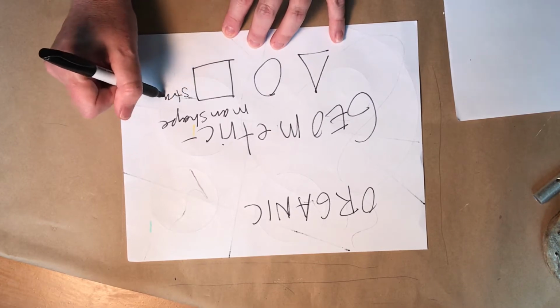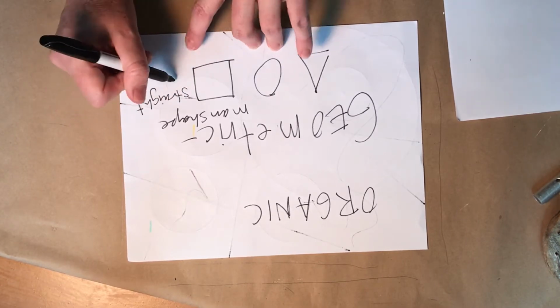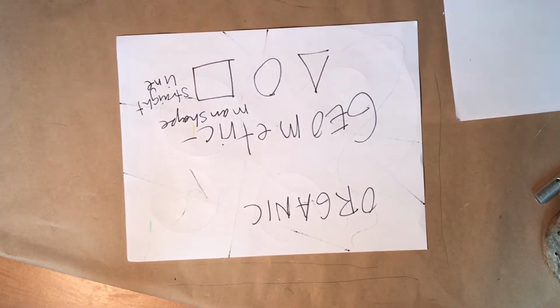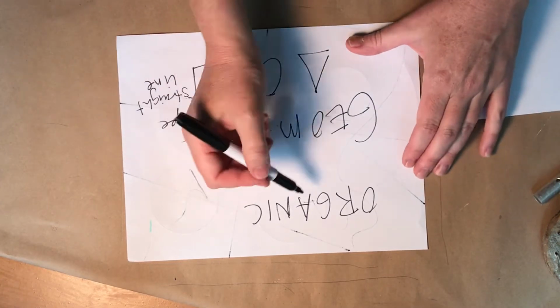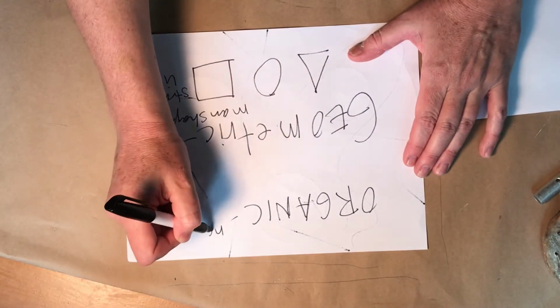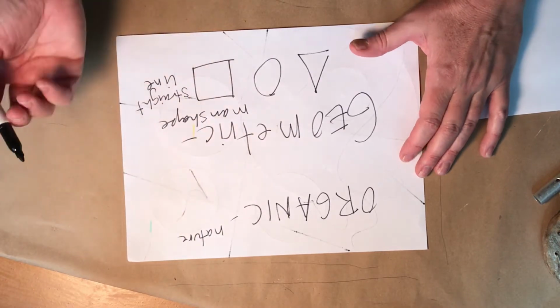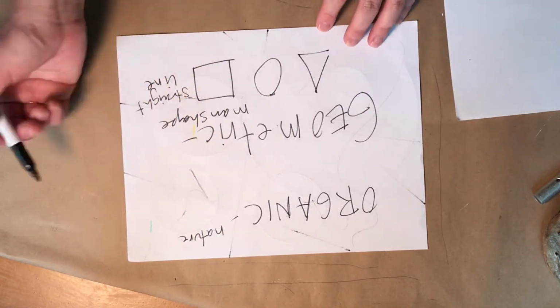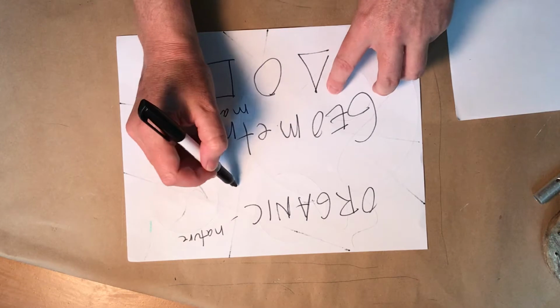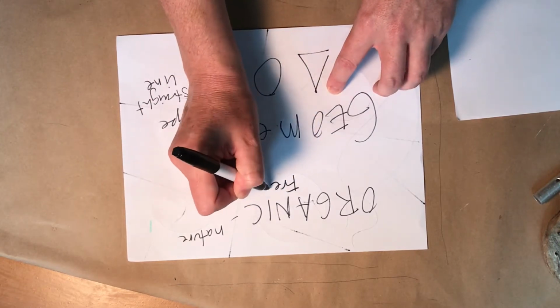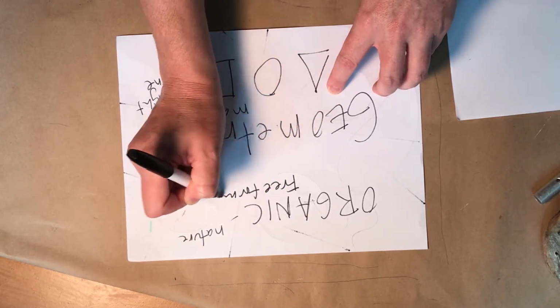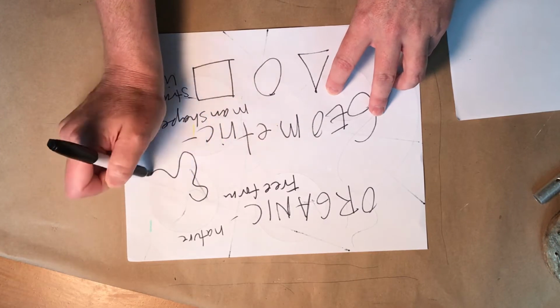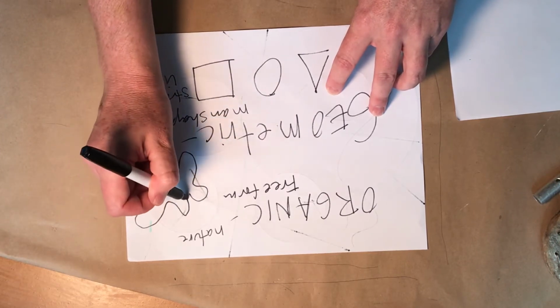All right, so these are things you want to know. We took notes in class, so I would highly suggest you write this down. Organic are shapes based on nature. So you could go outside and get a leaf and trace it, right? You can also do what we call free form. So think of a blob or an amoeba or something, right?